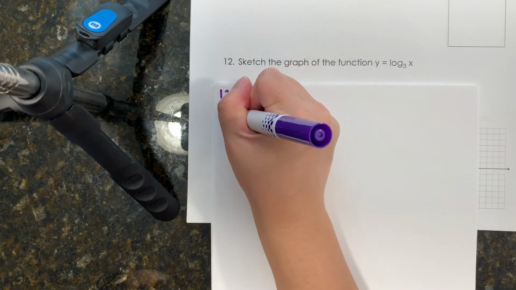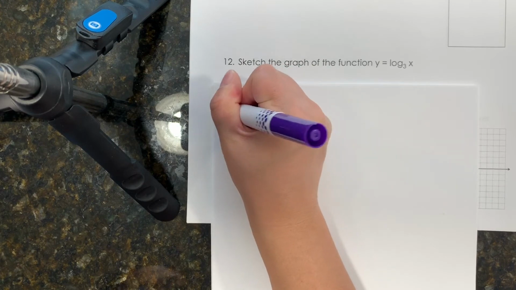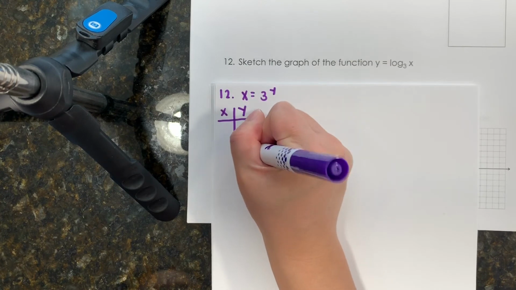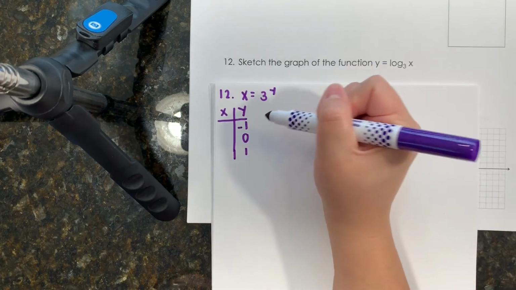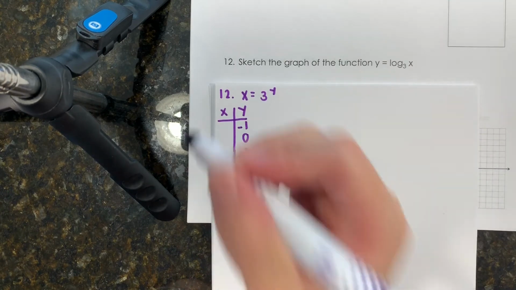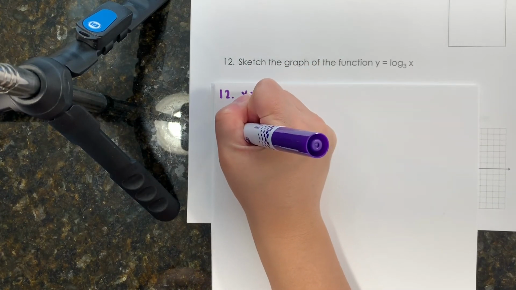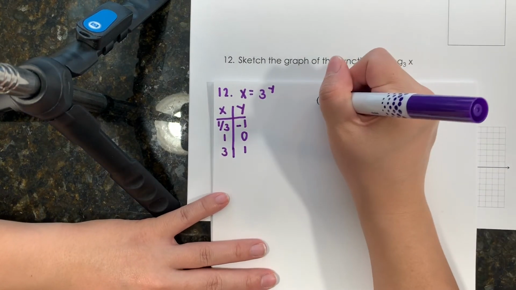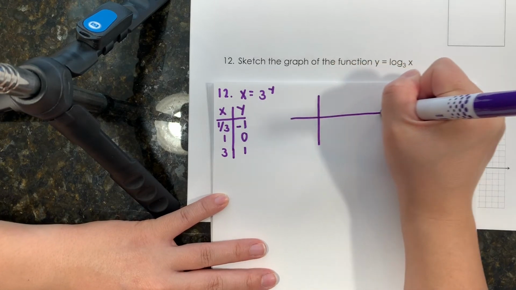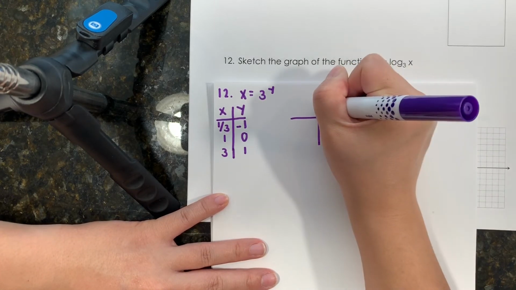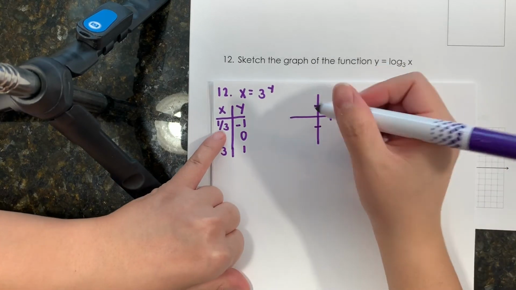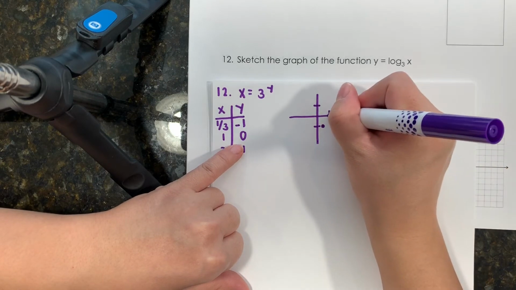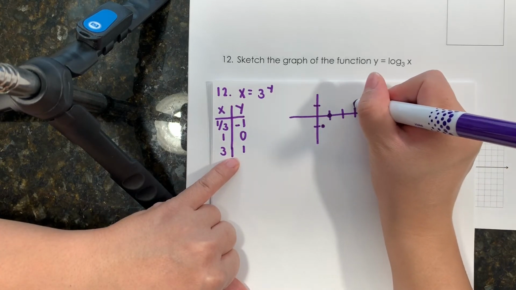So if I made a chart here, this time you wouldn't be plugging in for x, you'd actually be plugging into y. So I would do -1, 0, and 1. Now, if I plug in -1 into this, my x would be equal to 1/3. If I plug in 0, it would be 1, and then if I plug in 1, it would be 3. So when I draw this on my chart, it would be over 1/3 down 1. The next one would be over 1 up 0. The next one would be over 3 up 1.